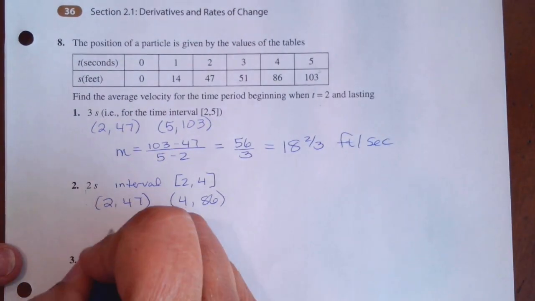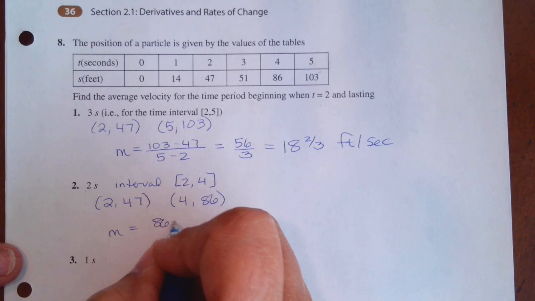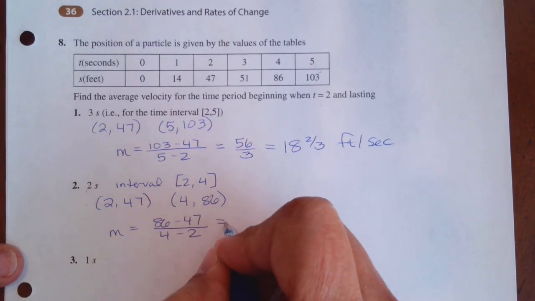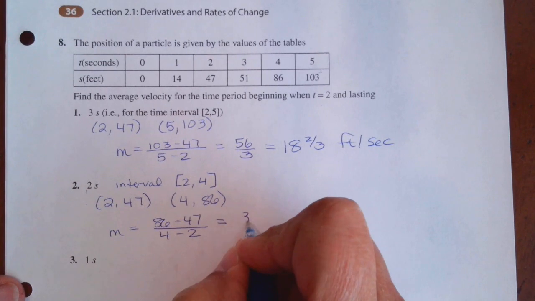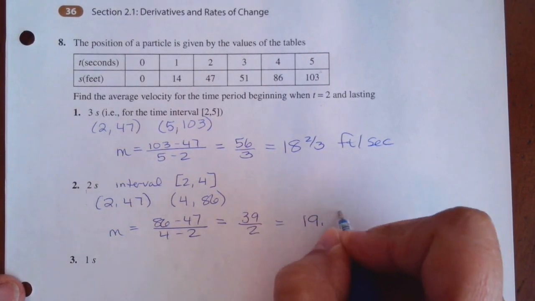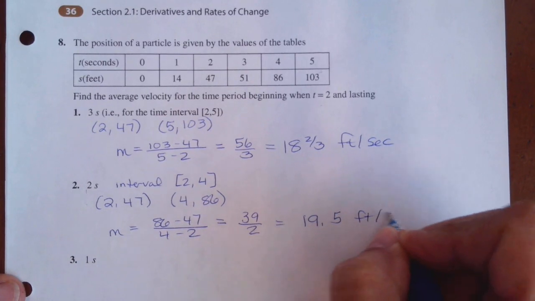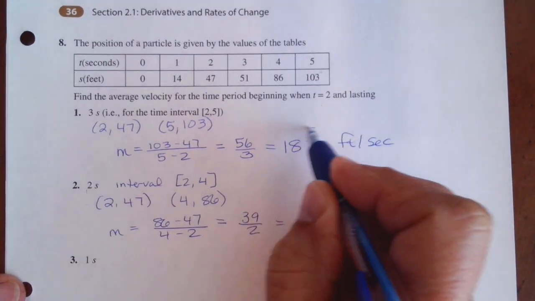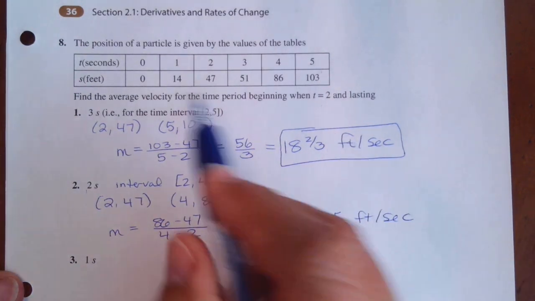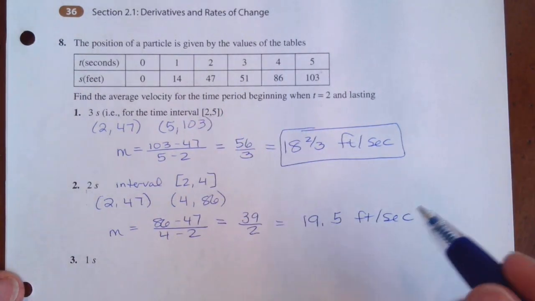All right, so same thing, find the slope, 86 minus 47 over 4 minus 2. So this would be 39 over 2, 19.5 feet per second.